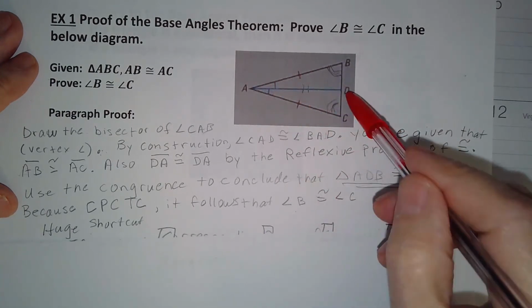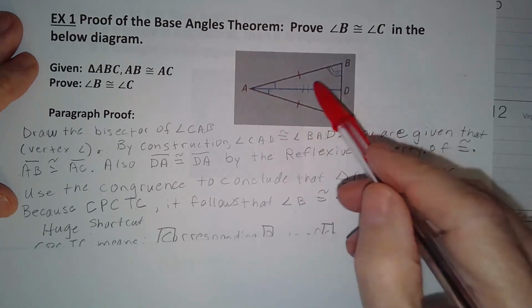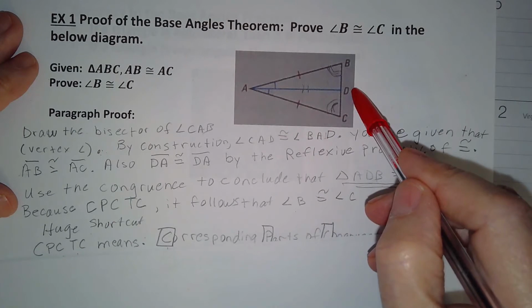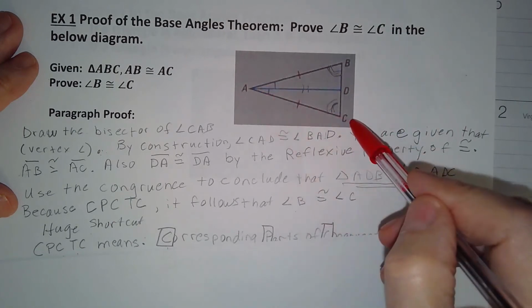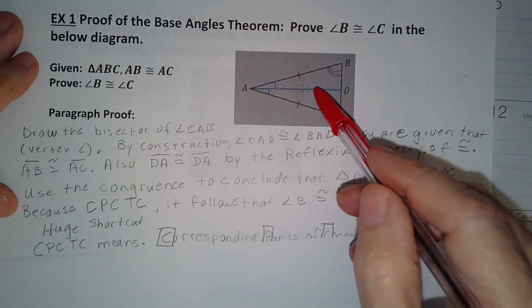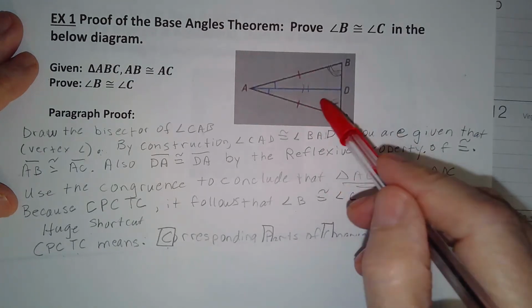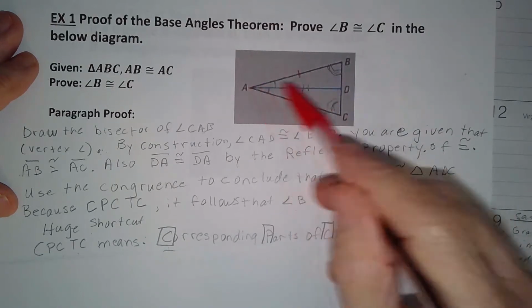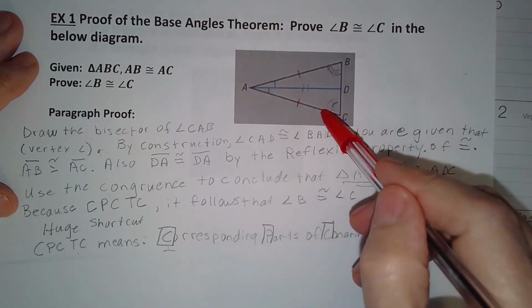And over here on the lower triangle, again, side AD and side AC are congruent to the other sides of the other triangle, and you have this angle. So I've got side angle side, side angle side. The 2 triangles are congruent.